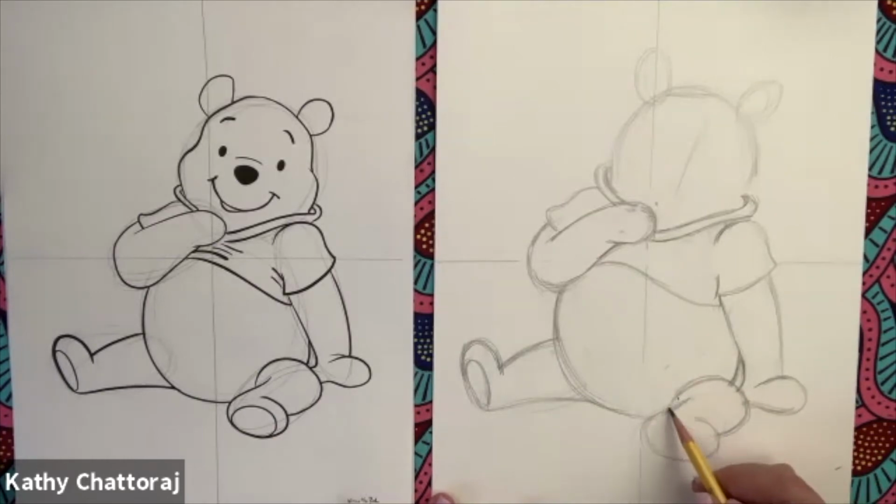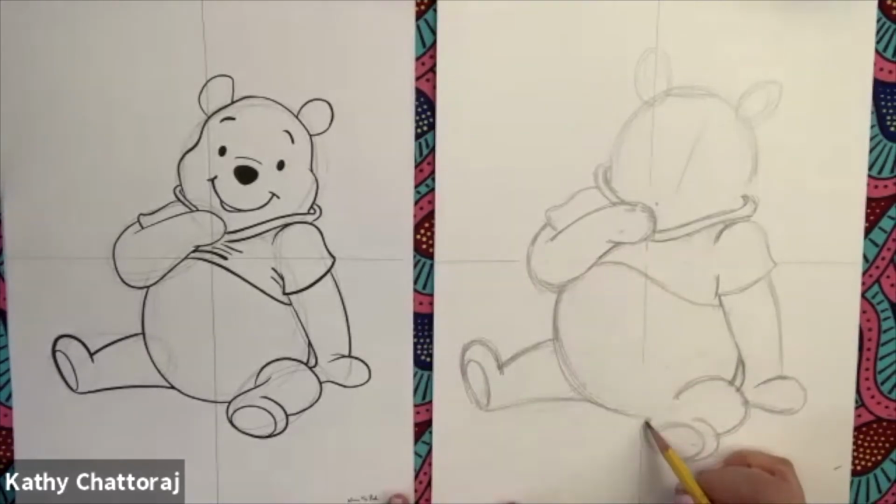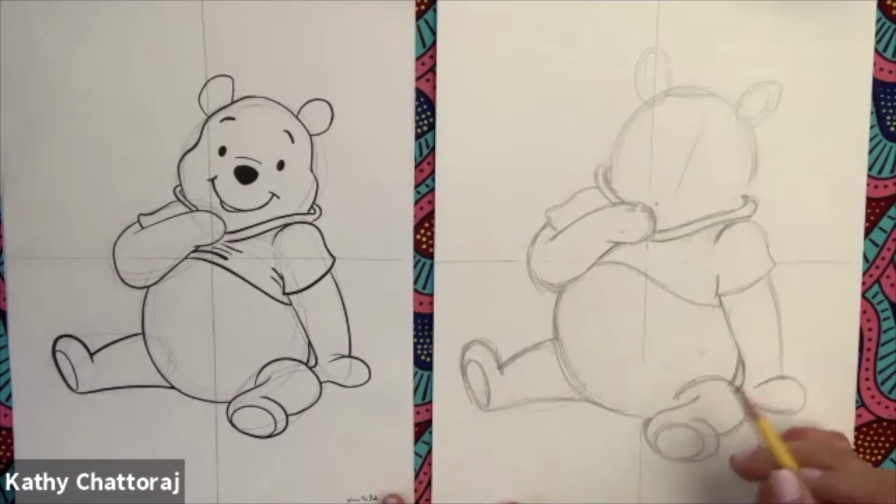So what I like to say is that drawing is like going to the gym, right? It's not always going to be completely perfect. And you might have to work at it a little bit to get things the way you want it to go, a lot of erasing. But with practice, we get better, right? It's like anything that we do.